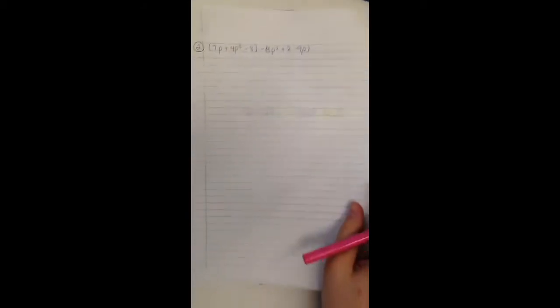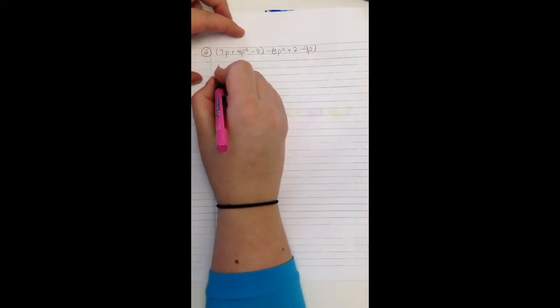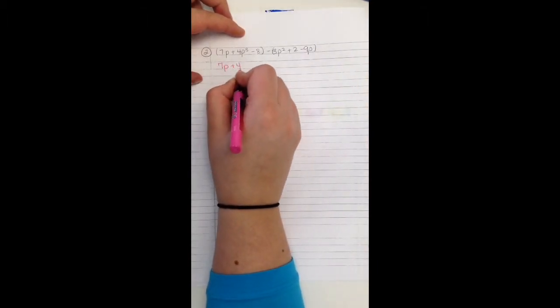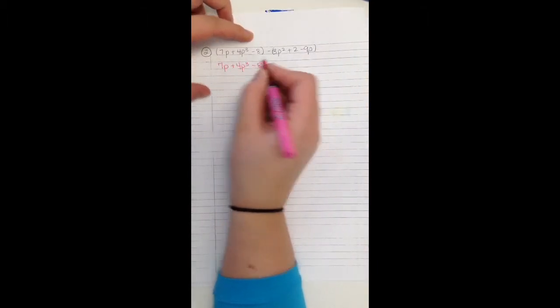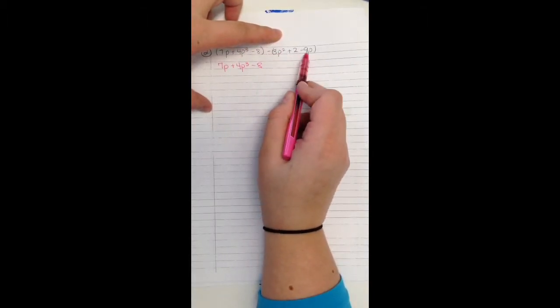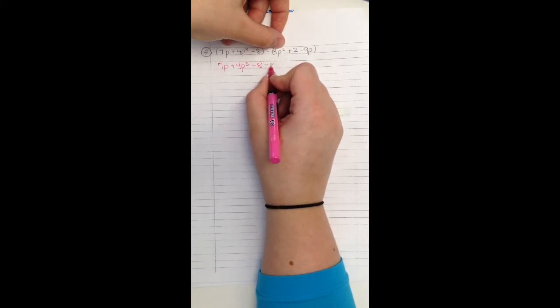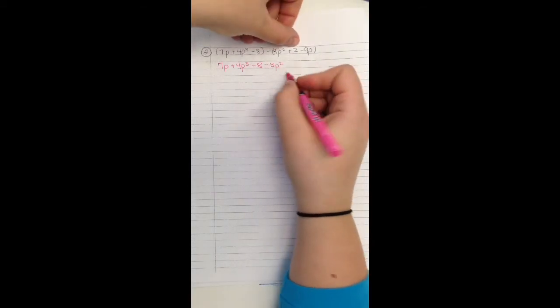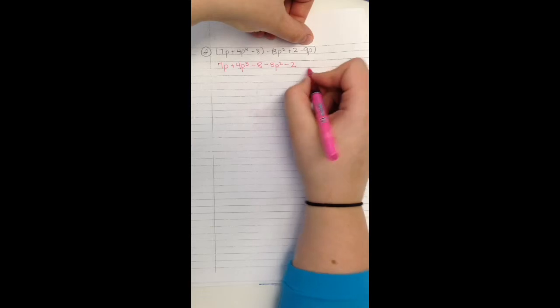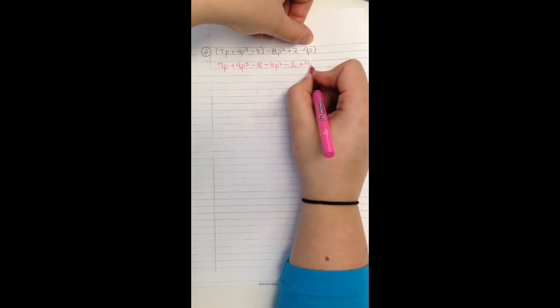We're going to do another one together. So I have 7p plus 4p cubed minus 8. I'm subtracting, so all of my signs will change. I have a positive 3p squared, so it becomes minus 3p squared. A positive, so it becomes minus 2. A negative, so it becomes plus 9p.